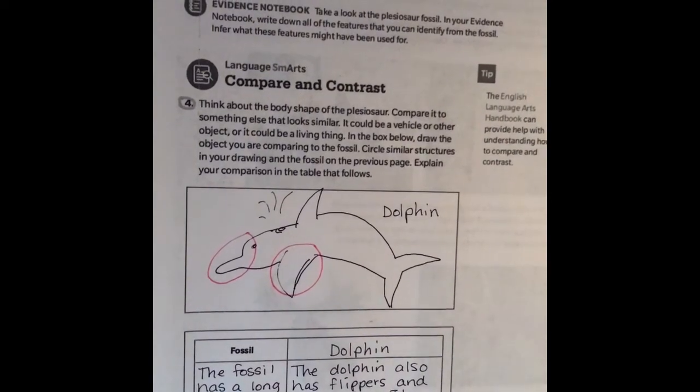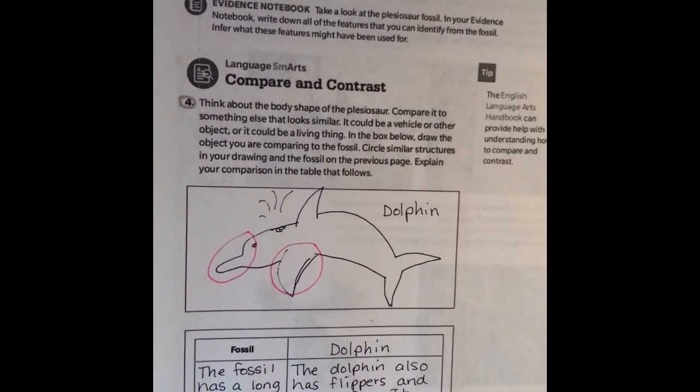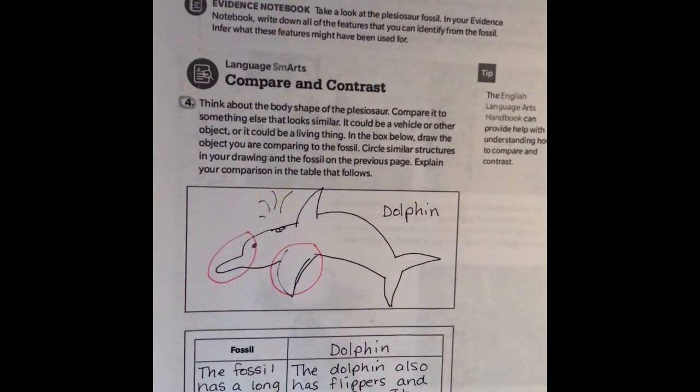So that is it for today. Keep watching the video because I'll put some pictures of what the plesiosaur looked like from what scientists can probably assume.